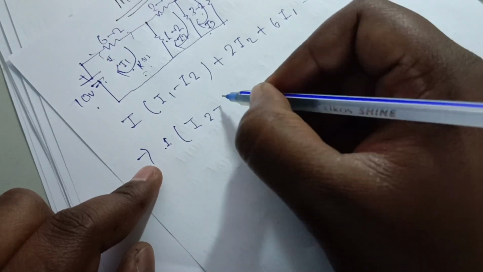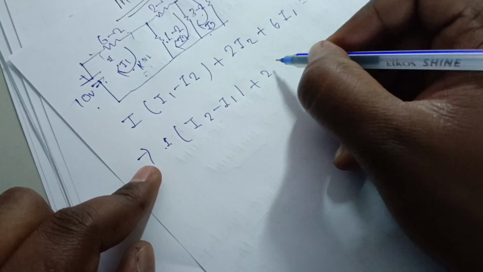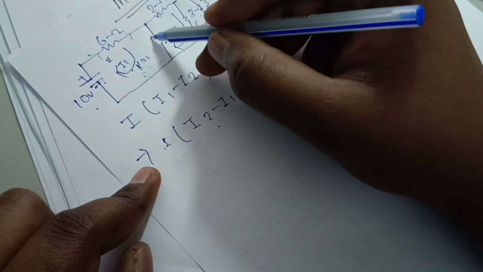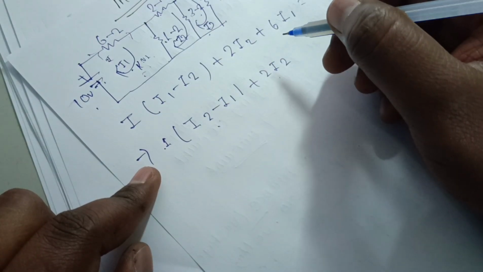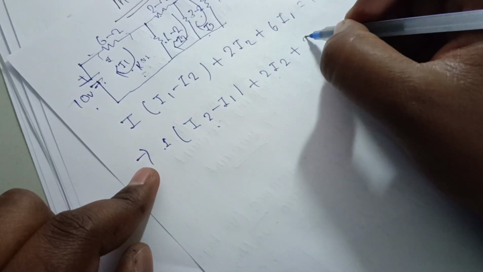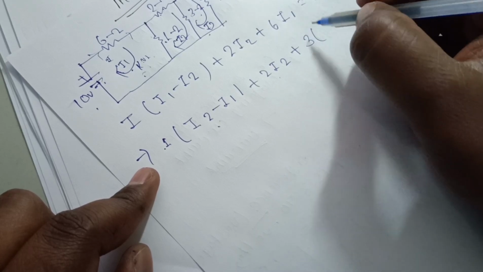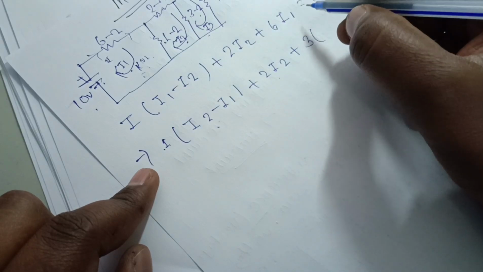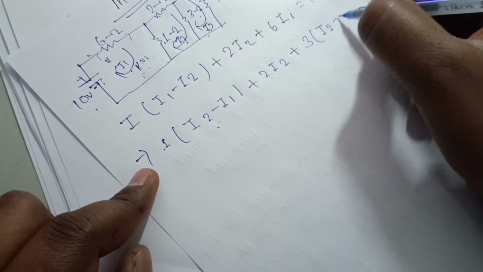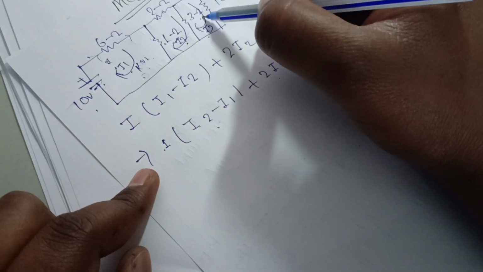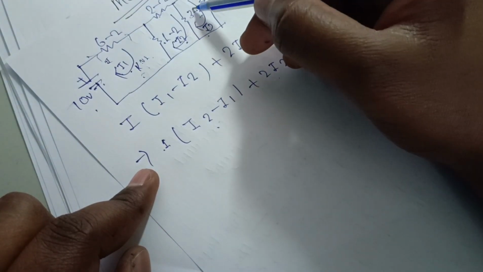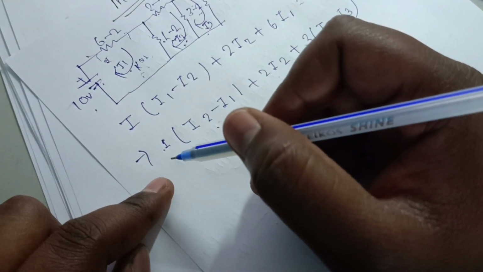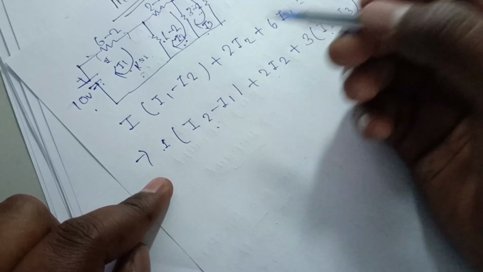I2 minus I1 plus 2I2, that is, I2 minus I1 plus 2(I2 minus I1)... plus 3(I2 minus I3), because in this third loop there is a 3 ohm resistor with current I2 minus I3. So this is equal to 0.